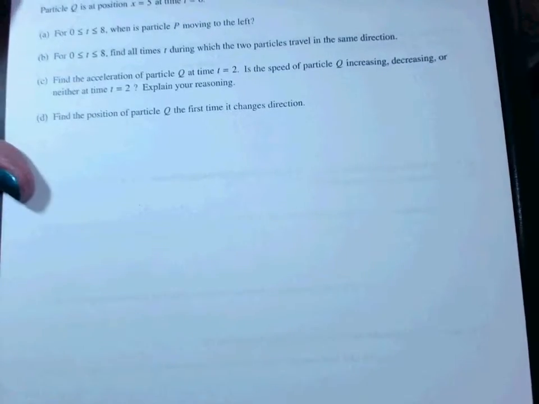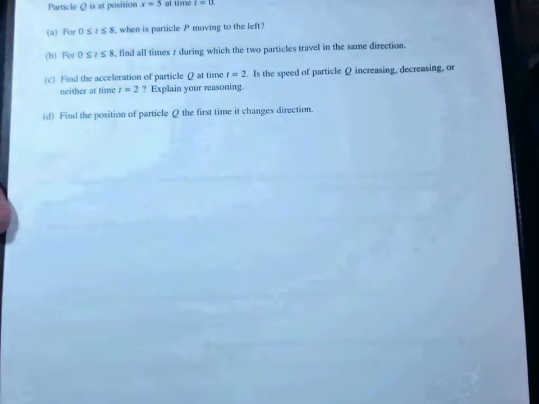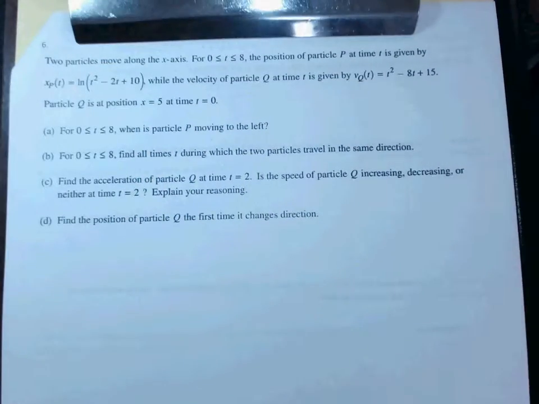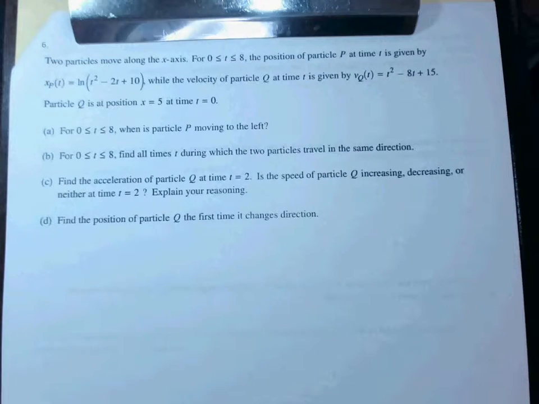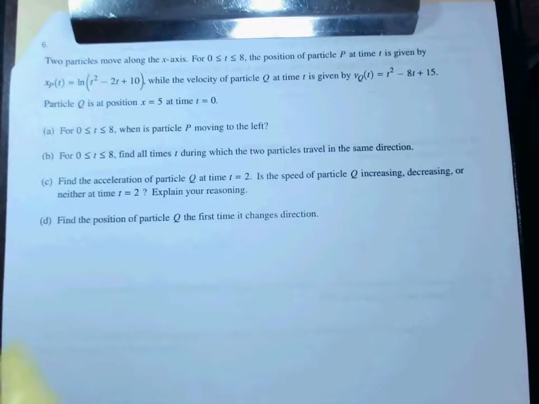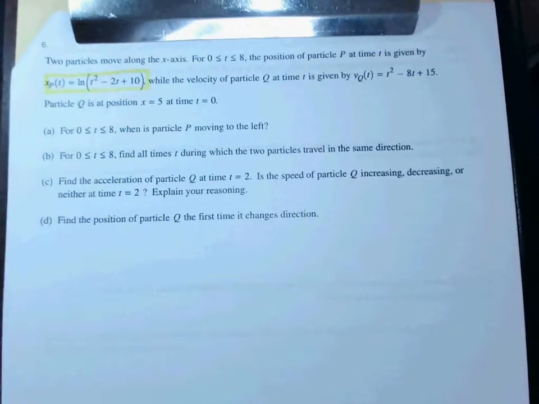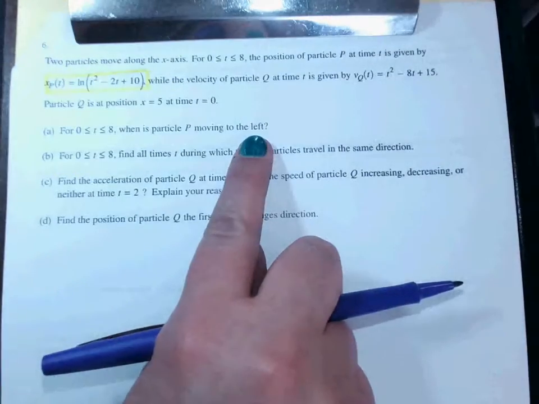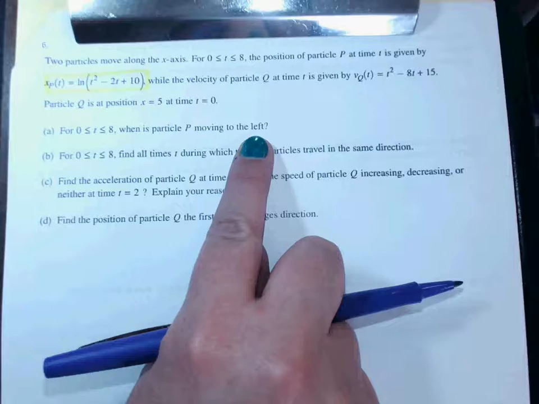All right. Go ahead and read through it. Part A says, when is particle P moving to the left? So particle P is my ln one. Can I use x of P? What does x stand for? The position. So if I want to know if it's moving to the left or the right, I need to know what? What tells you which way it's going? Velocity. So I need to take the derivative.